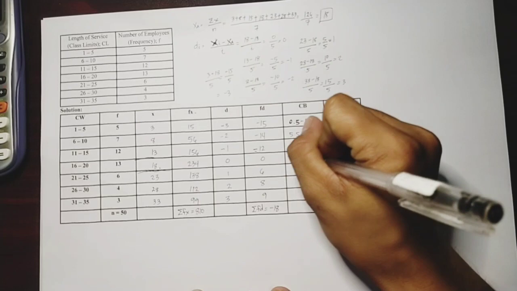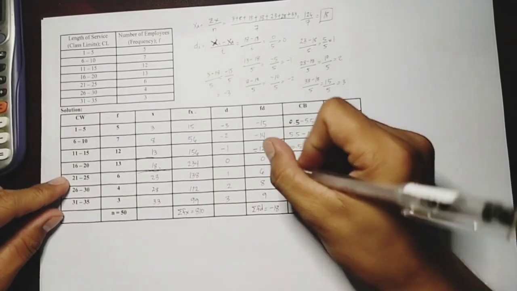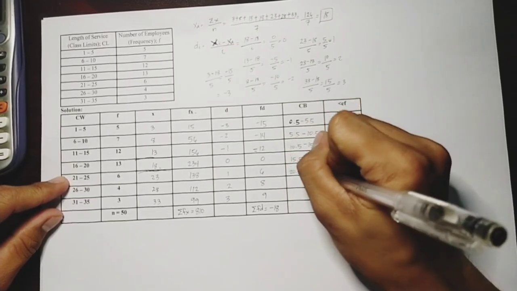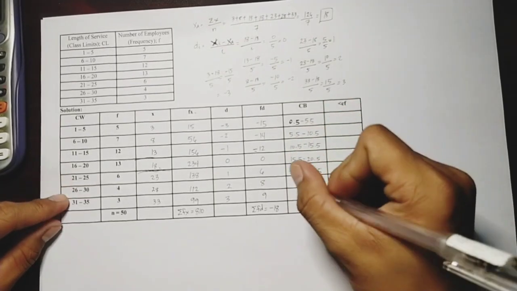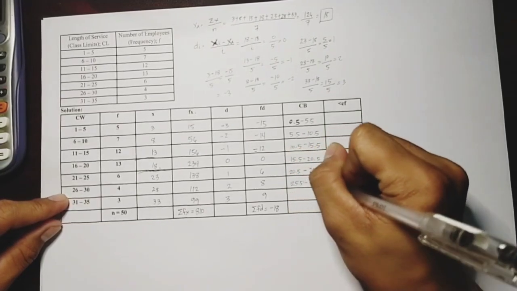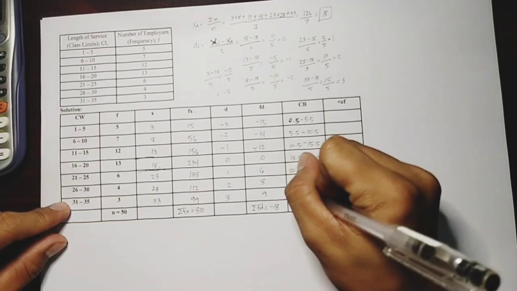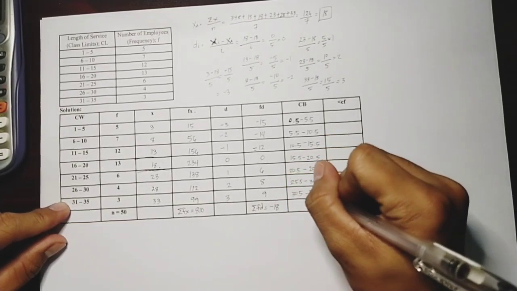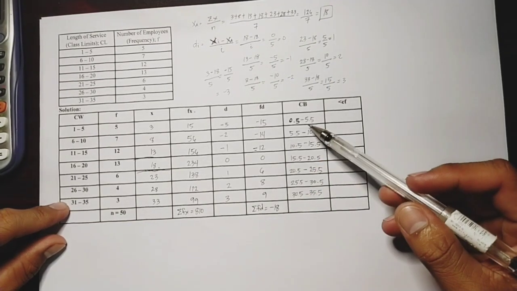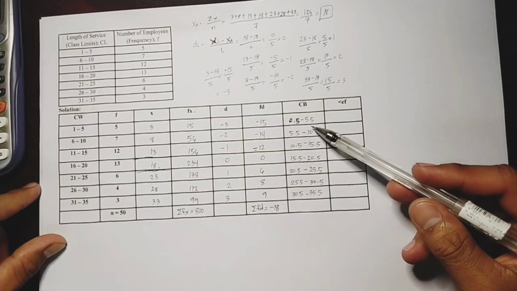15.5 to 20.5. Here, 20.5 to 25.5, and then 25.5 to 30.5, and lastly we have here 30.5 to 35.5. Okay, nakuha na natin ngayon yung ating class boundaries.